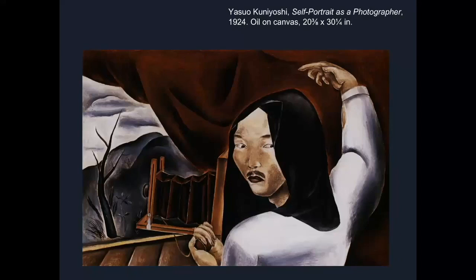So we studied Yasuo Kuniyoshi in the 1920s as a pioneer of avant-garde art, but then we studied his career again in the 1950s, along with post-war American art, and the treatment of him, or consideration of him, as not quite American because he never changed his name. His name is Yasuo Kuniyoshi.